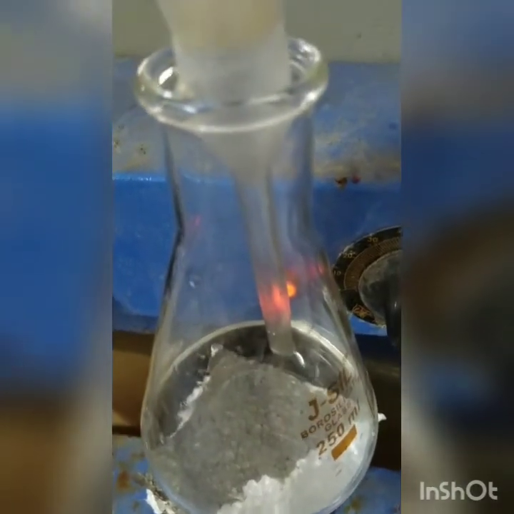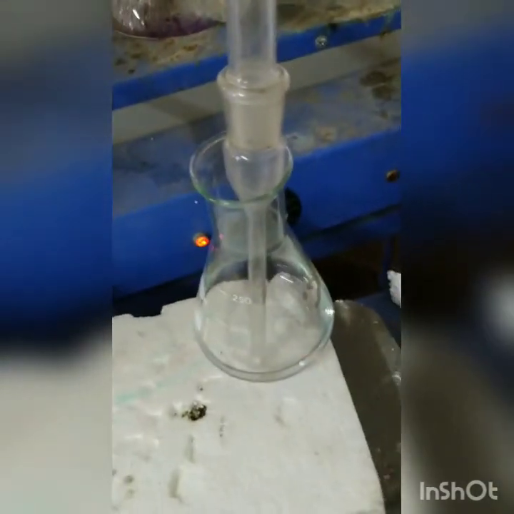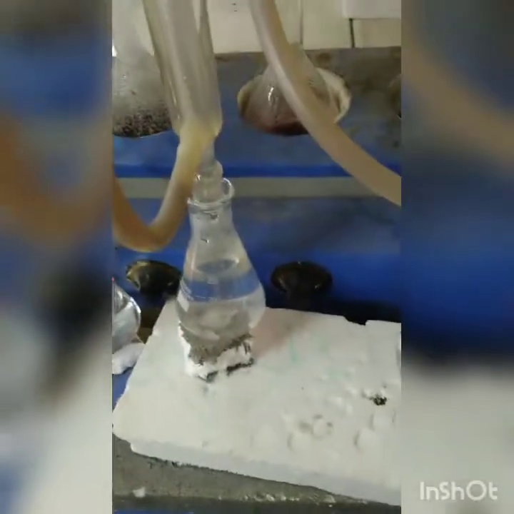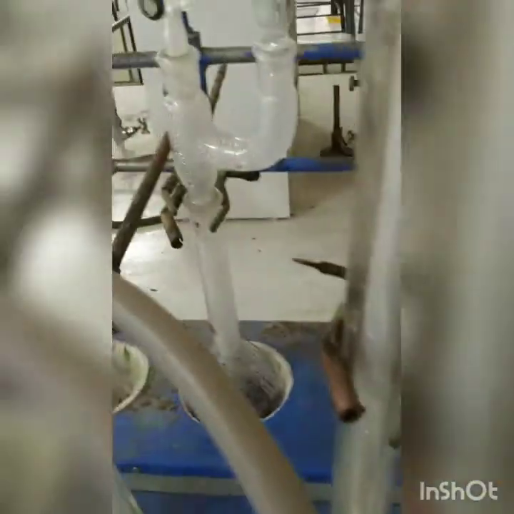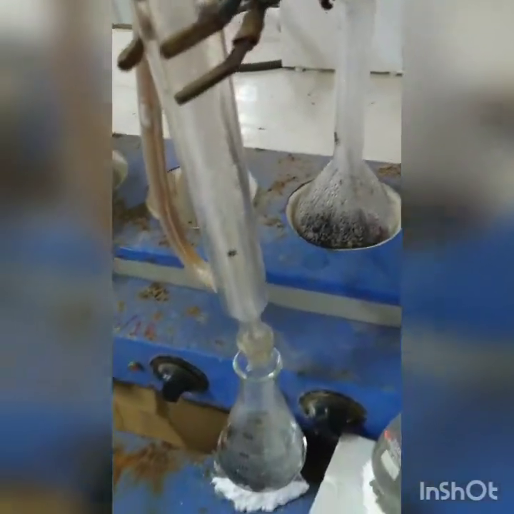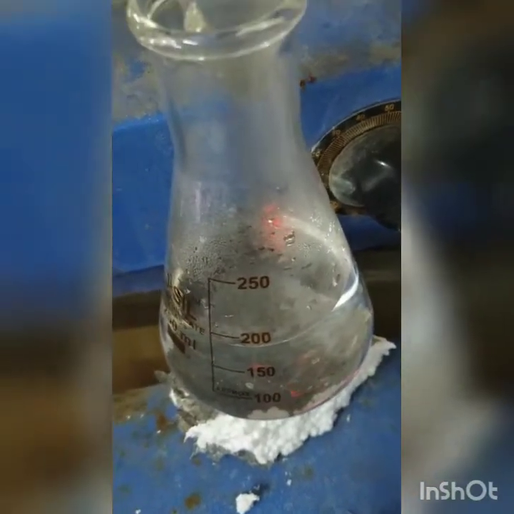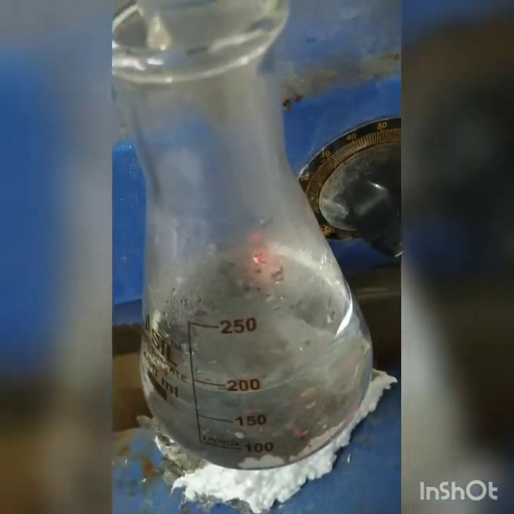Already we had added 50 ml of boric acid, so we will continue this procedure till the total volume in the conical flask reaches around 250 ml. You can see the distillate is getting collected and coming into the conical flask. We have to collect 200 ml of distillate, and earlier we had 50 ml of boric acid solution, so 250 ml.